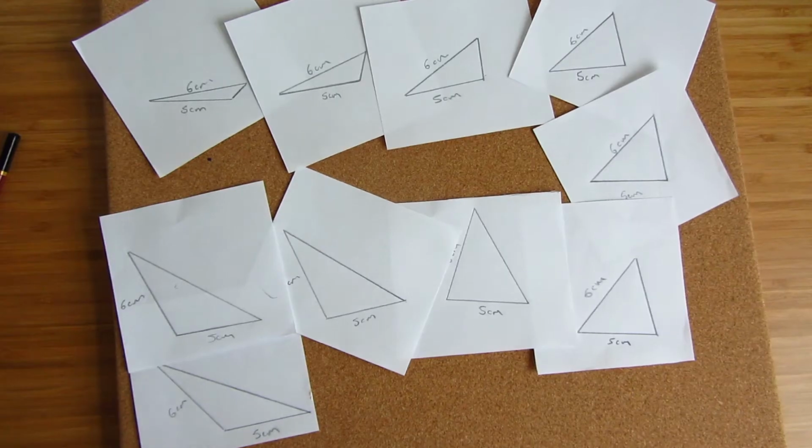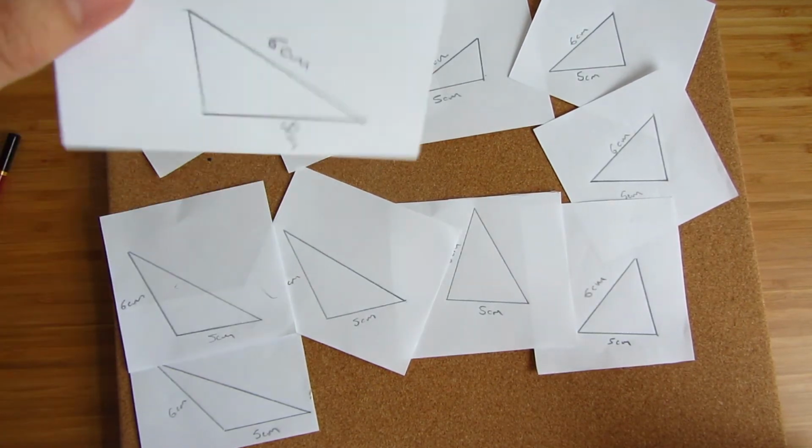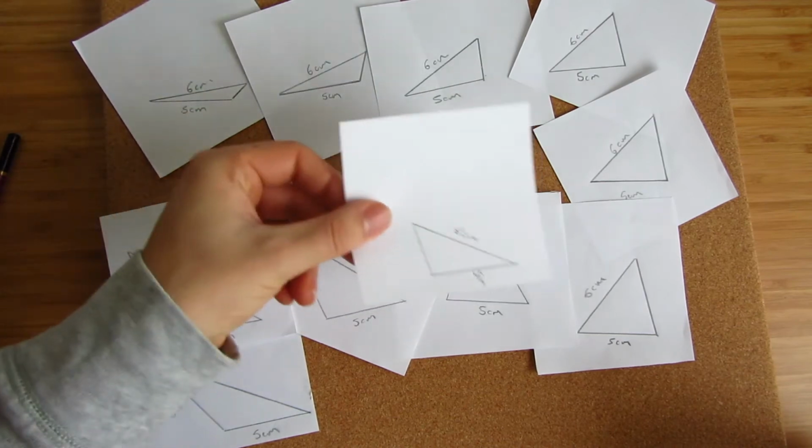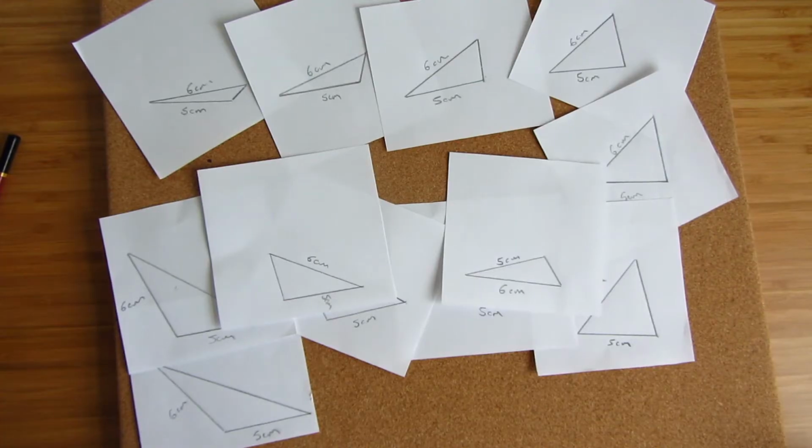The problem that might occur is you could end up with triangles that you can't arrange in the same way, such as these. They're not visually as useful. How do you get around that problem?